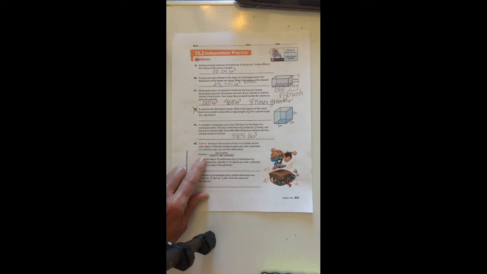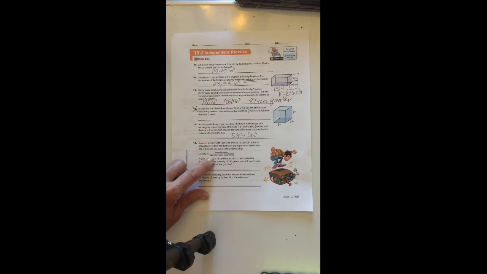Okay, so number 14 is a good problem. And this may be some terminology you've heard in science class, but density is the amount of mass in a certain volume of an object. To find density in grams per cubic centimeter of a substance, you can use this relationship. Density is equal to the mass divided by the volume. Okay, so we have a gold bar that is 16 centimeters by 2.5 centimeters by 5 centimeters, and it has a density of 19 3/10 grams per cubic centimeter. We're trying to find the mass of the gold bar.